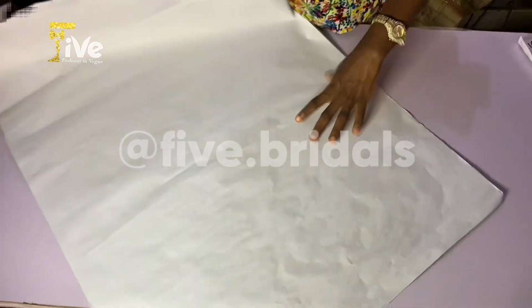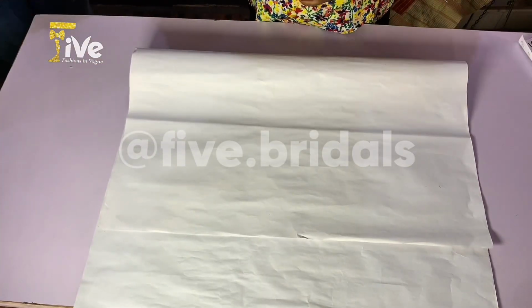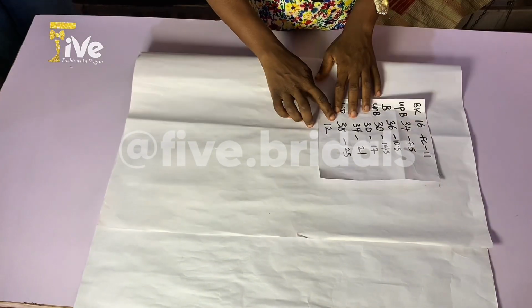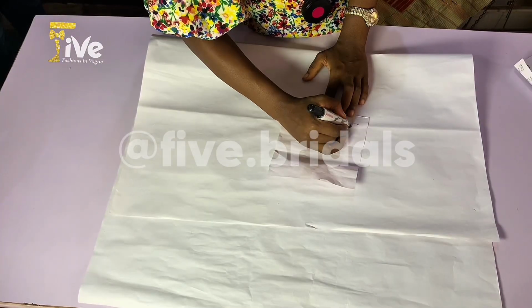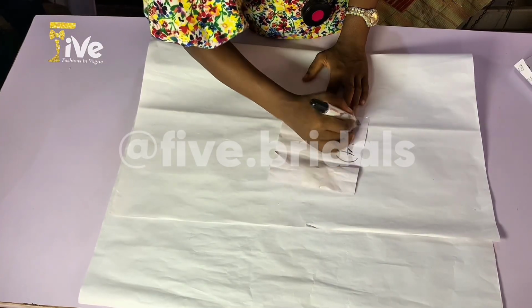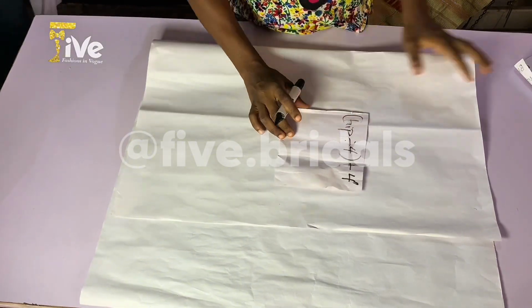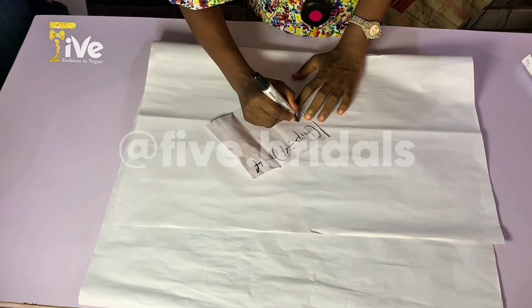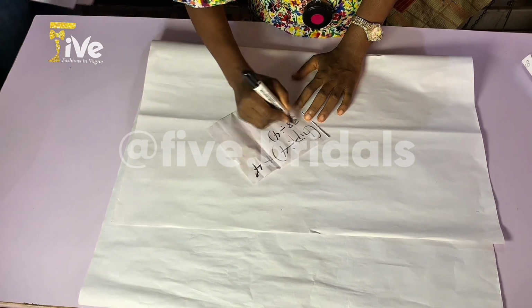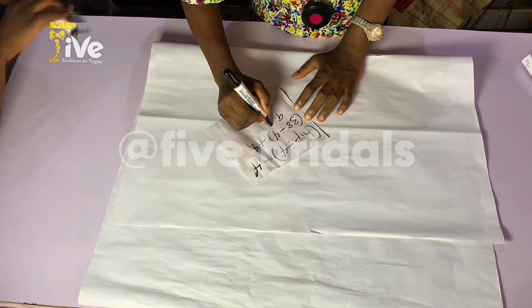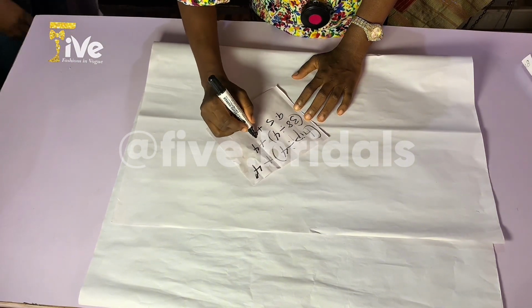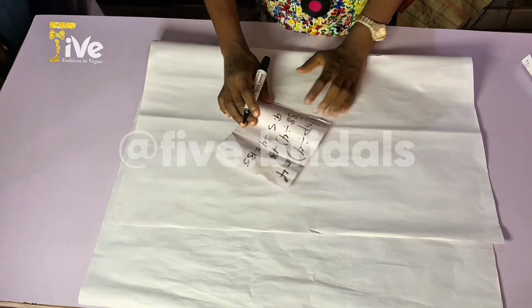Then we progress to folding your pattern. Use the widest part of your body to fold, which is the hip. So you do your hip first. You use hip divided by 4 plus about 4 inches. So the hip is 38 divided by 4 plus 4. That's 9.5 plus 4, which gives us 13.5. That's about the fold.